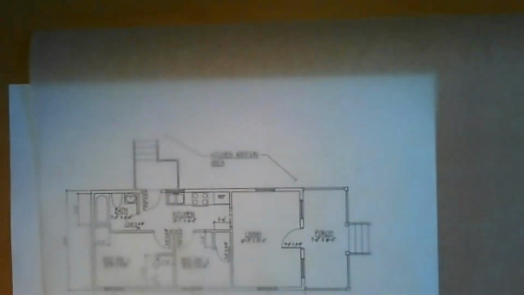First of all, you're going to have to consider what layout you want to use. Is it going to be an L-shaped kitchen? Is it going to be a U-shaped kitchen? Or are you going to have an island? Okay. So we know that.